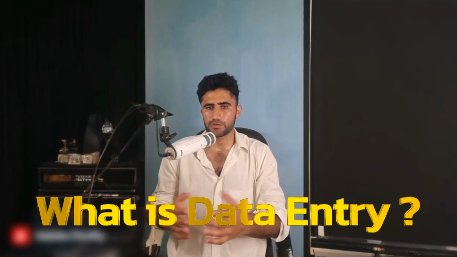What is data entry? Data entry involves importing, updating and maintaining data in various systems and databases. This could include typing information from physical documents into a digital format, copy pasting information from one source to another, and ensuring data is accurate and up to date.